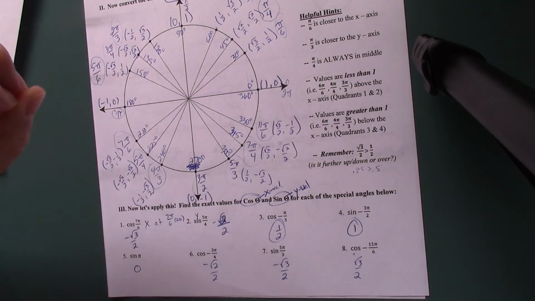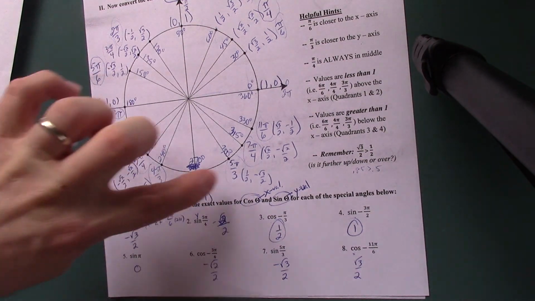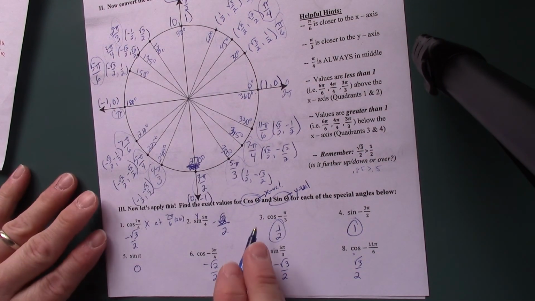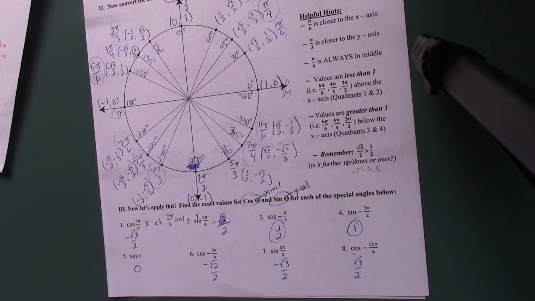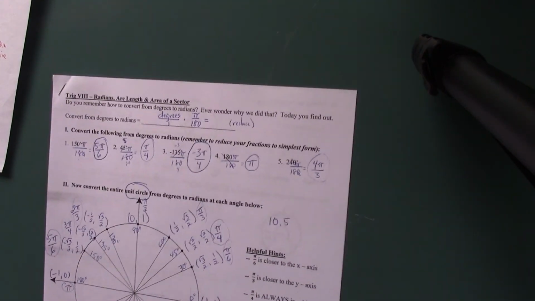So again, it is just literally identifying the x and y values on this unit circle. Cosine is the x value, sine is the y value. And if you really wanted to know, tangent is y over x. Okay? But I'm not going to do that to you in this section. All right, let's move on.